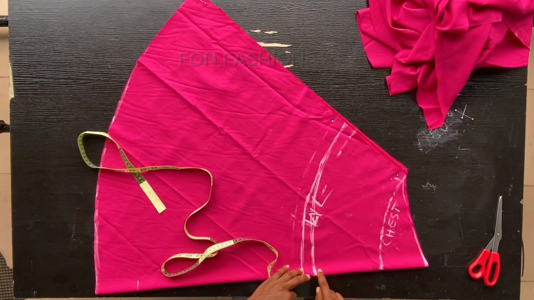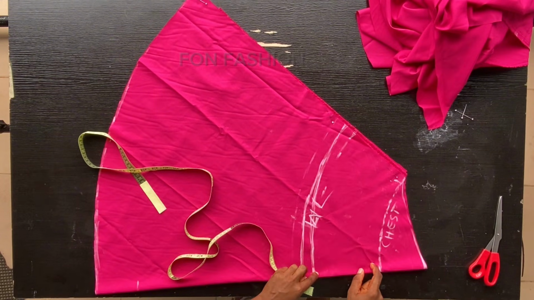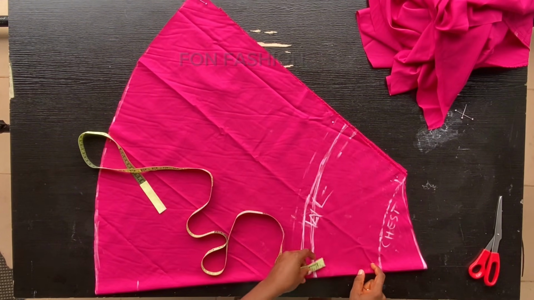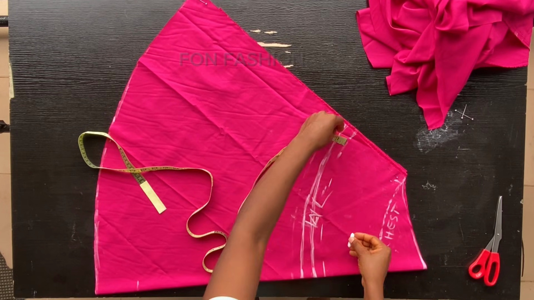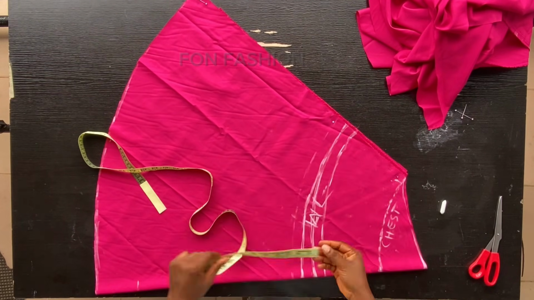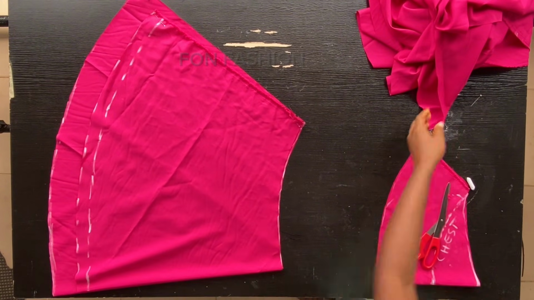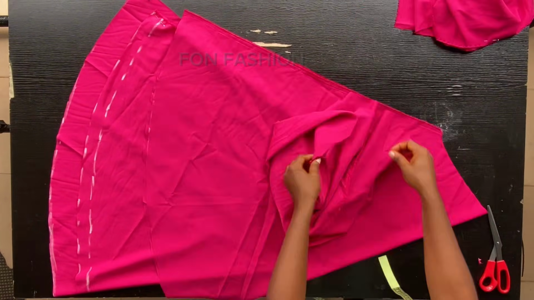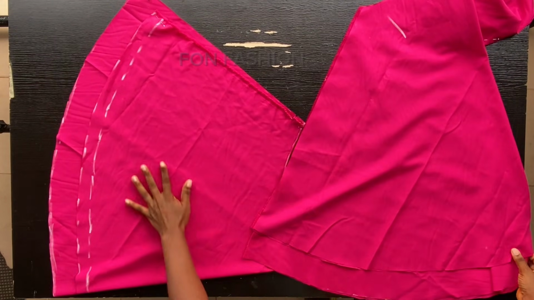Okay, mark down the folding allowance because I'm going to be folding this back inwards and insert elastic into it. So because of that, I'll mark down 1 inch here as the folding allowance. Okay, so now this is what the back looks like, and the front. So this is my front piece and the back piece.